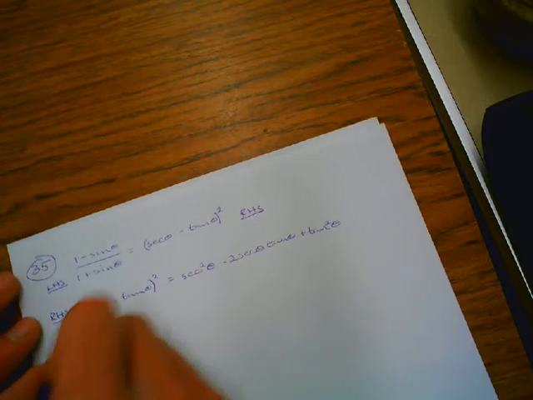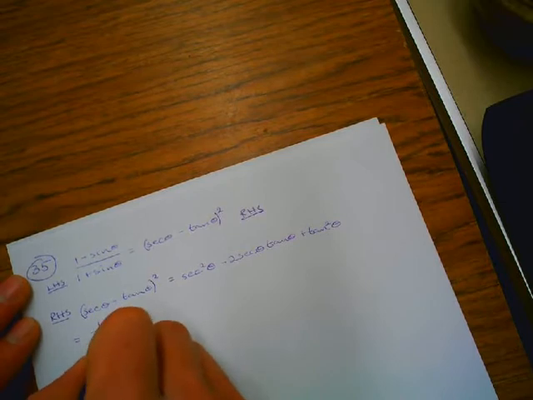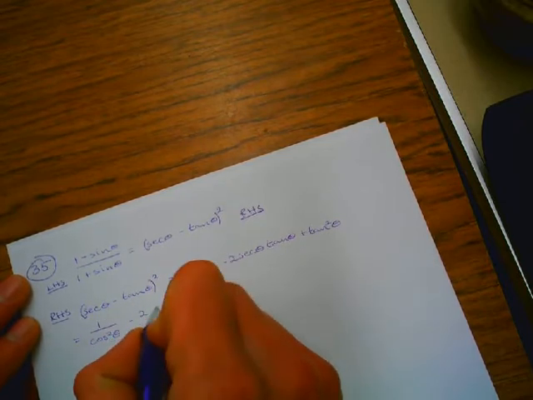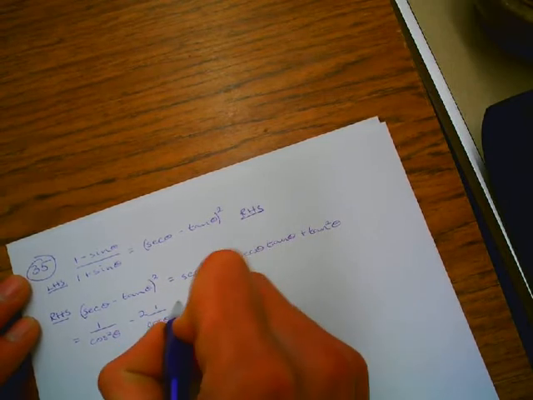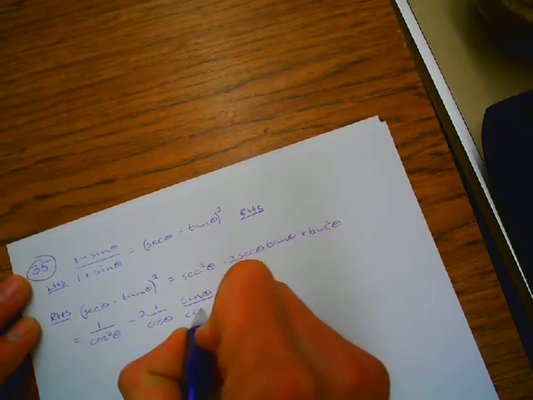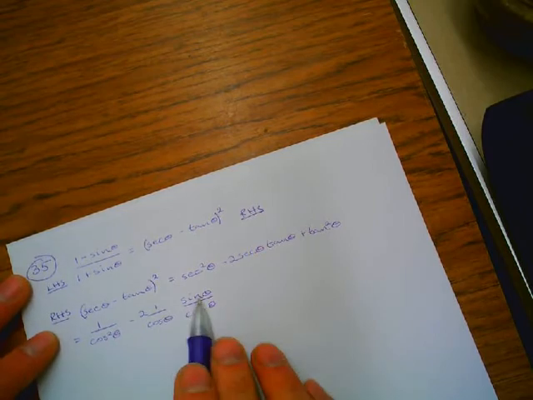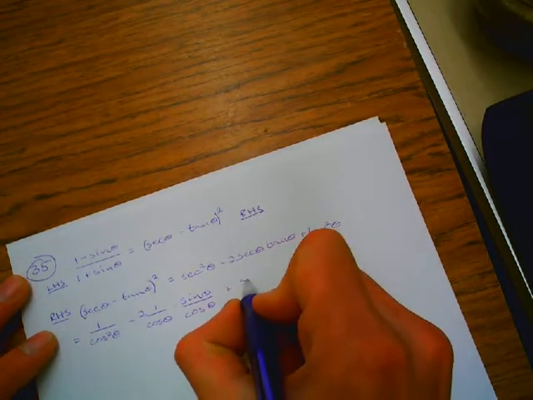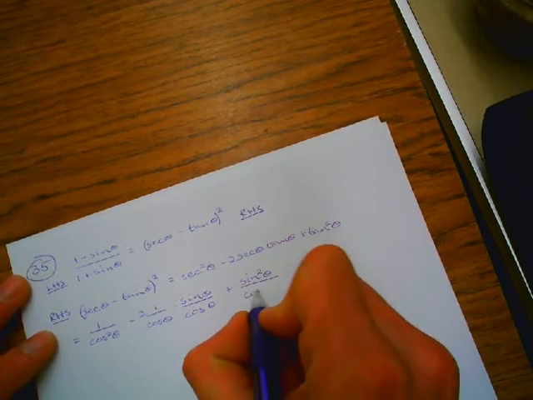So this is equal to 1 over cosine squared of theta minus 2 times 1 over cosine theta times sine of theta over cosine theta. The 1 over cosine is secant, the sine over cosine is the tangent. Plus sine squared theta over cosine squared of theta.